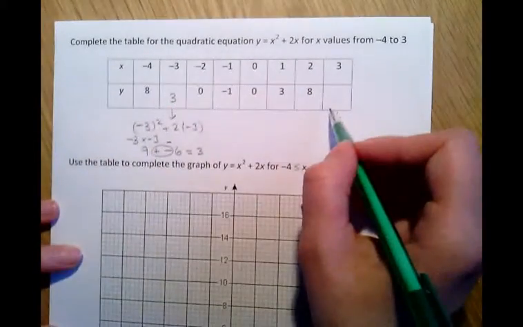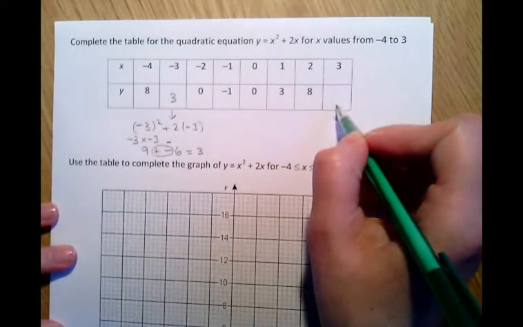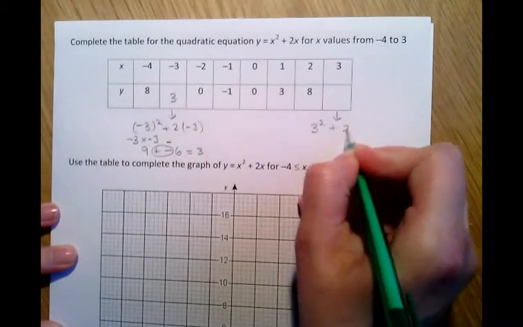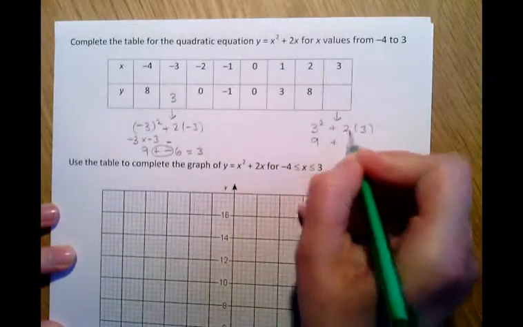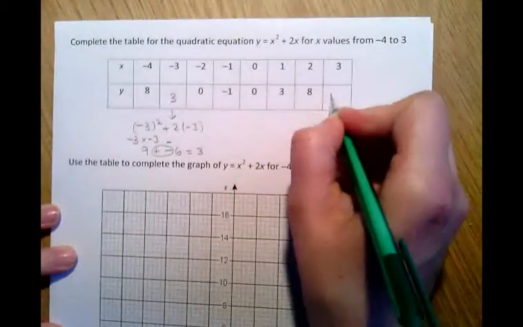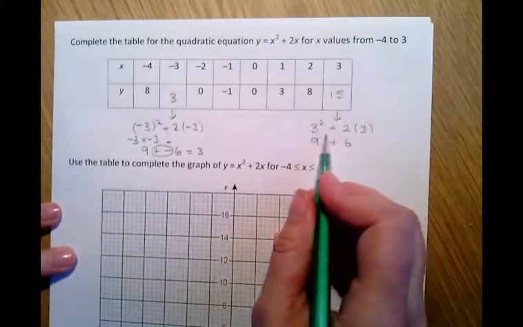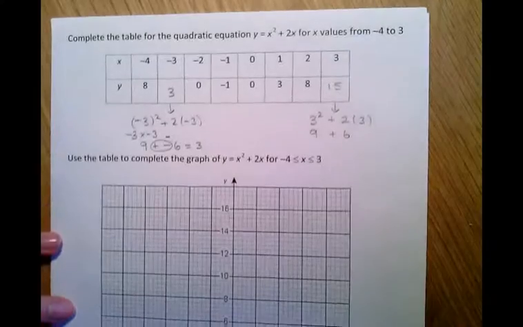So at the other end of the table then, whenever x is equal to 3, we want to work out the corresponding y value. So put a 3 in there and a 3 in there. So do 3 squared plus 2 times 3. 3 squared is 9, 2 3s are 6, add them together, 15. So a whole lot easier whenever you don't have that minus knocking about making everything complicated. So use the table to complete the graph.